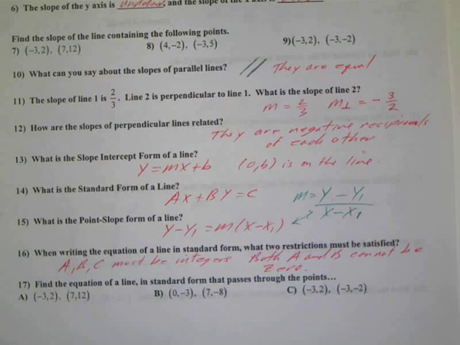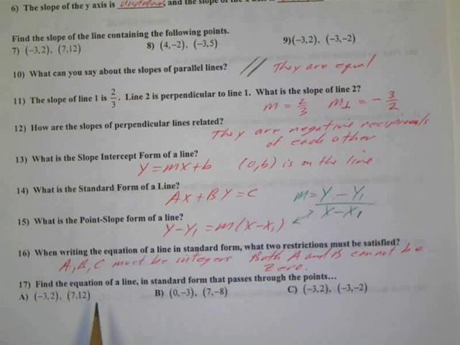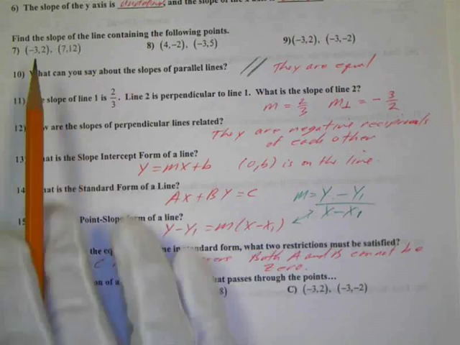Okay, here's some more problems from the linear function practice test. Number 17: we want to find the equation of a line in standard form that passes through the points. In letter A, we have two points, (-3, 2) and (7, 12). These might look familiar because we already did these up here.